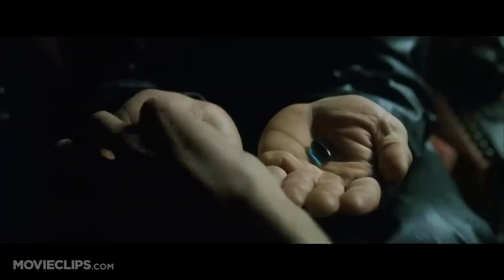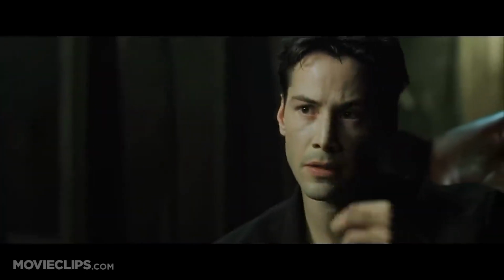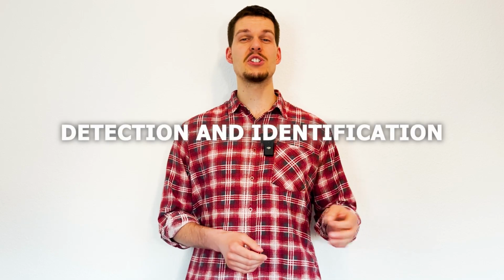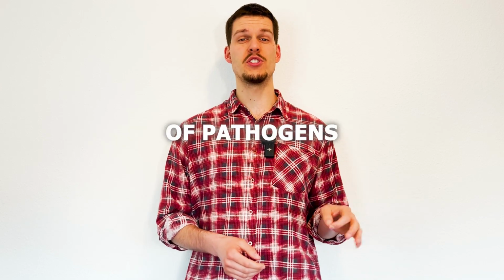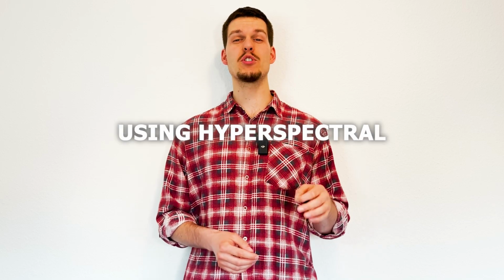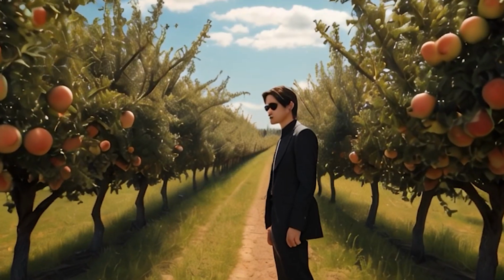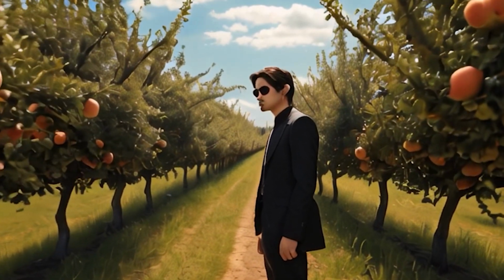What would you do if you were able to tell what's gonna happen in 1 week? Well, given that the name of my project at the university is Detection and Identification of Pathogens on Apple Trees using hyperspectral imaging and AI, my answer would be looking at apple trees to see if they will fall sick in a week. But this isn't sci-fi no more.